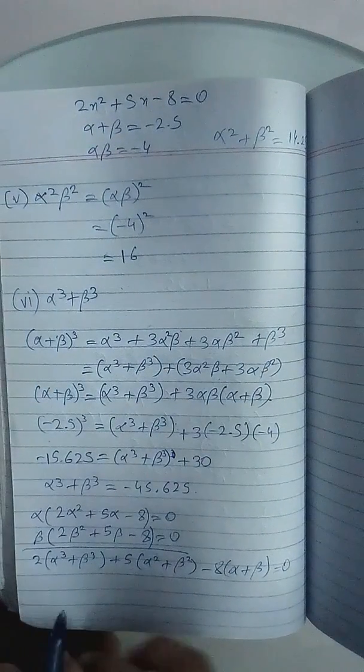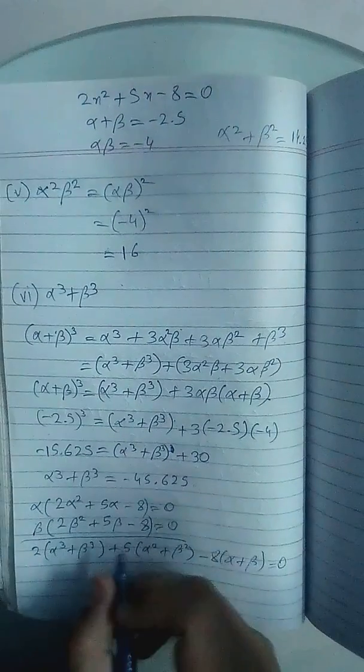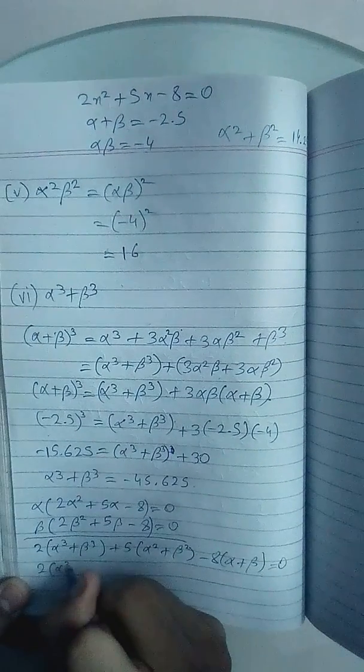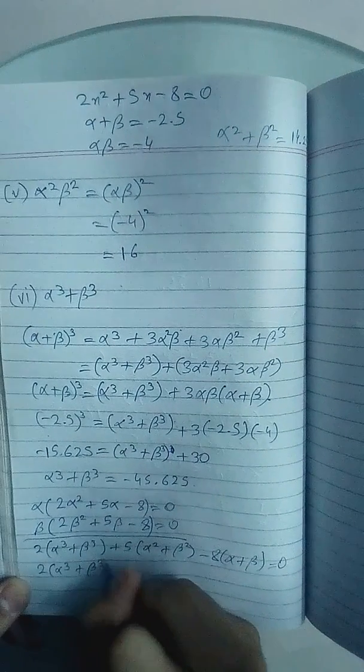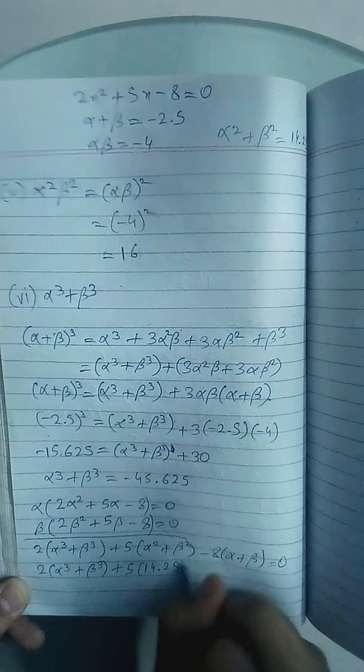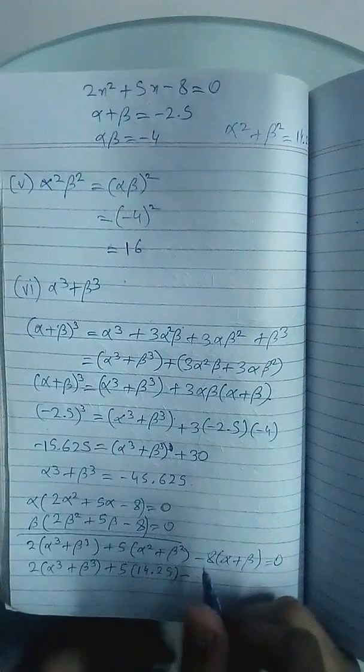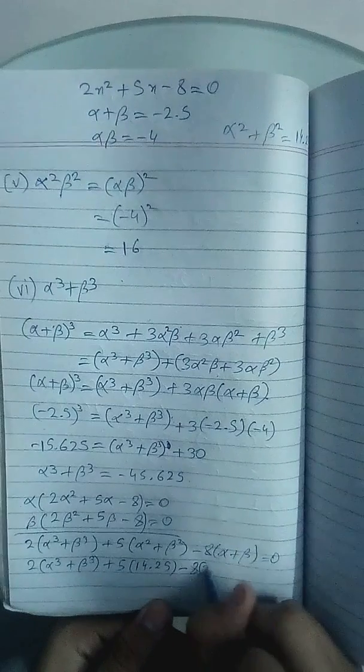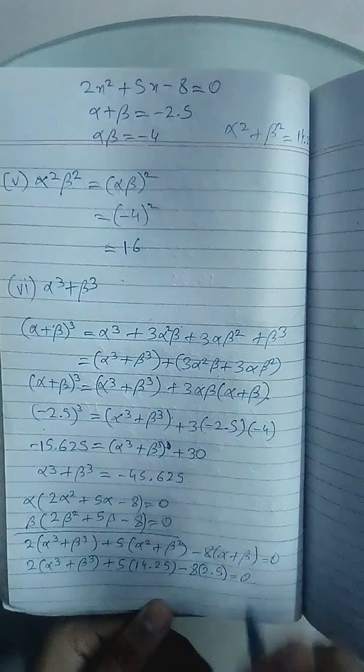We have calculated this in the third part. So we are getting alpha cube plus beta cube plus 5 multiplied by 14.25 minus 8 multiplied by 2.5 equals 0.